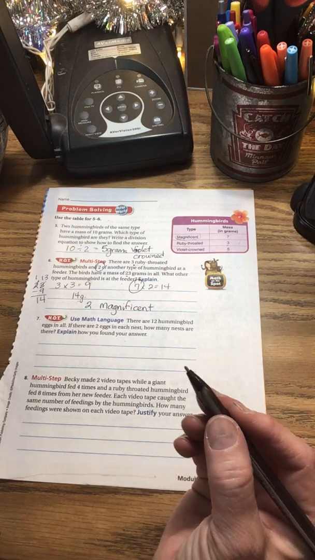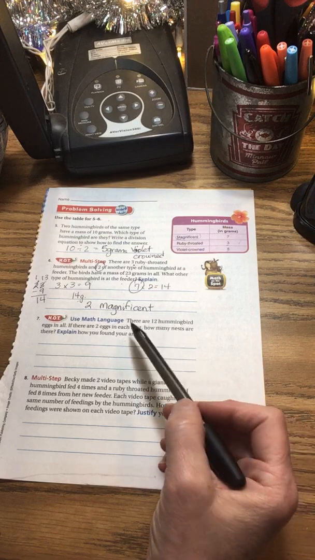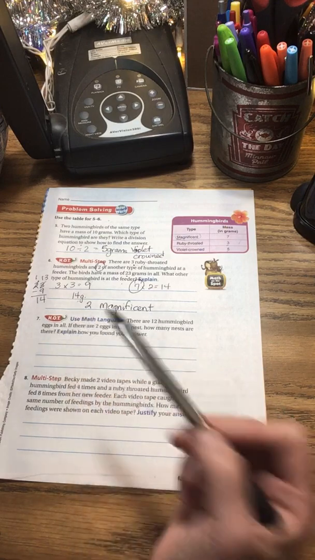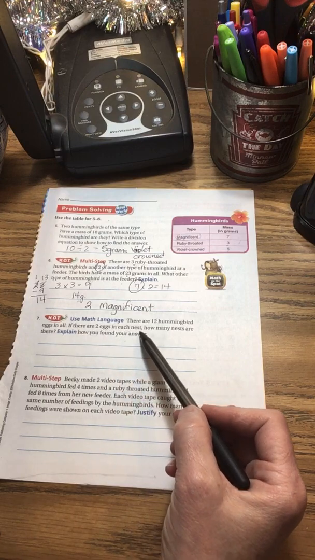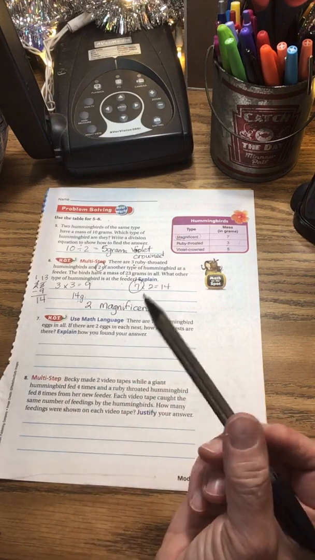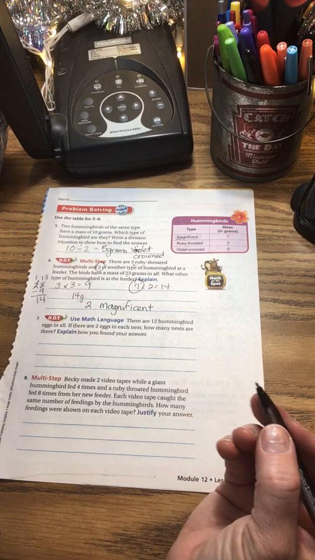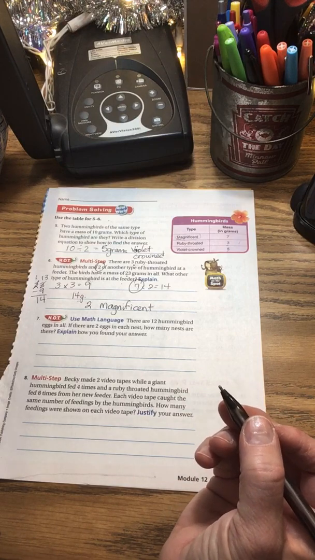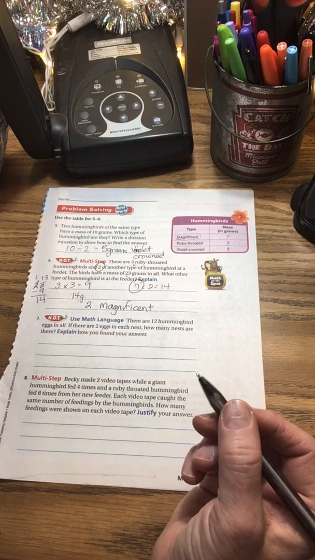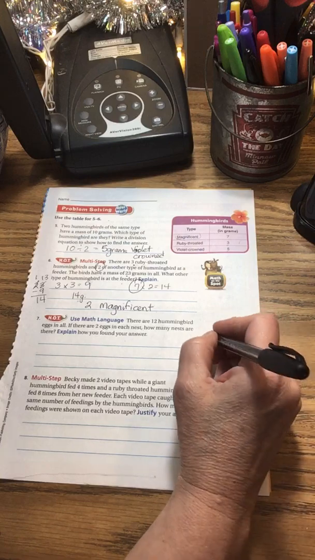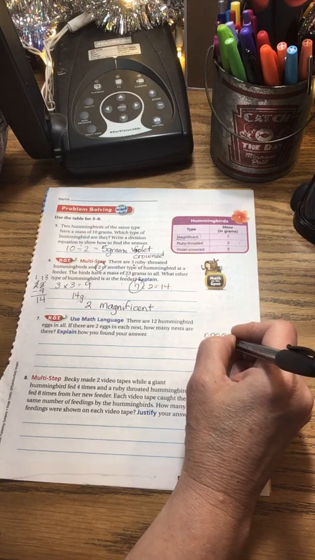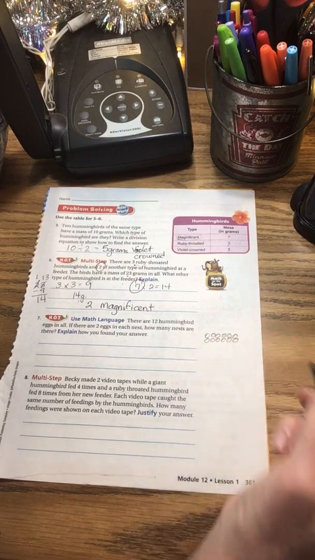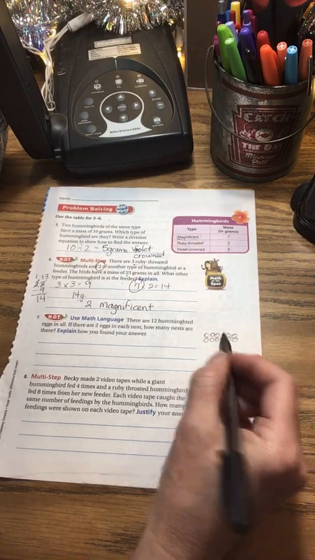Okay, let's look at number 7. There are 12 hummingbird eggs in all. If there are 2 eggs in each nest, how many nests are there? Okay, so there are 12 hummingbird eggs in all. If there are 2 in each nest, what I could do is draw out 12 hummingbird eggs.